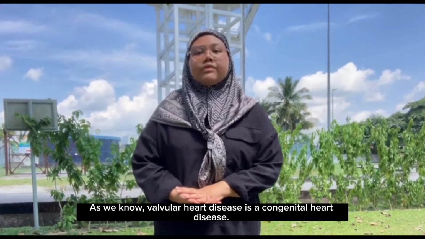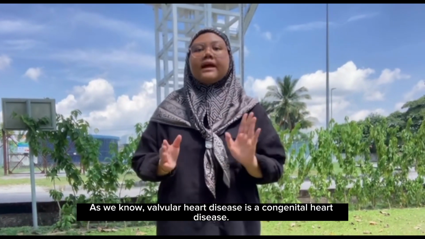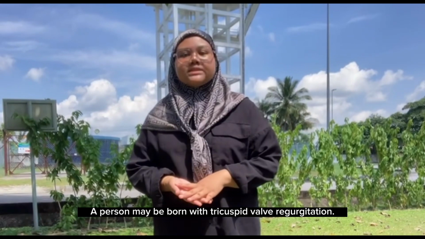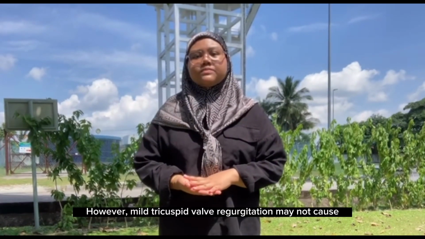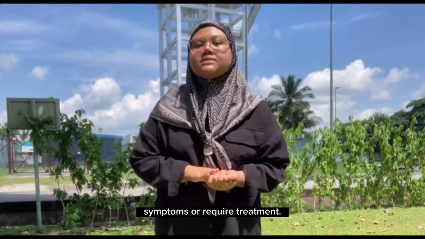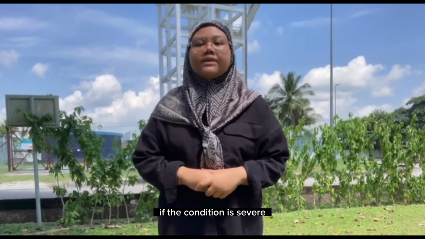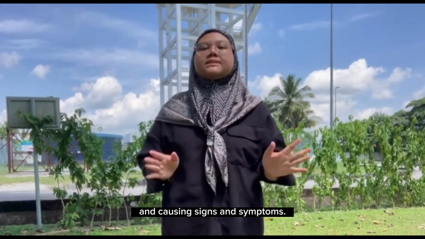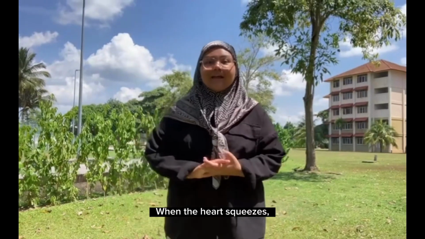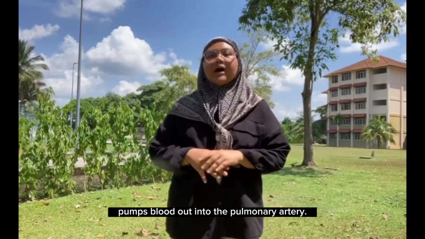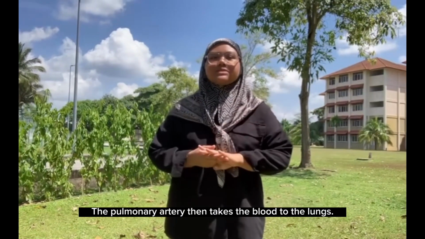As we know, valvular heart disease can be a congenital heart disease. A person may be born with tricuspid valve regurgitation. However, tricuspid valve regurgitation may not cause symptoms or require treatment. Medication or surgery may be needed if the condition is severe and causing signs and symptoms. When the heart beats, the right ventricle, which is the lower right chamber, pumps blood out into the pulmonary artery. The pulmonary artery then takes the blood to the lungs.